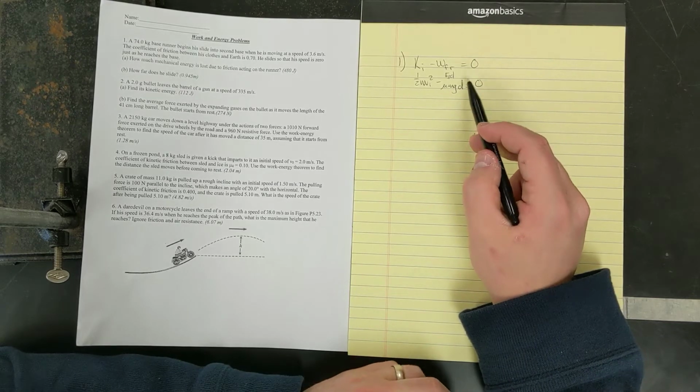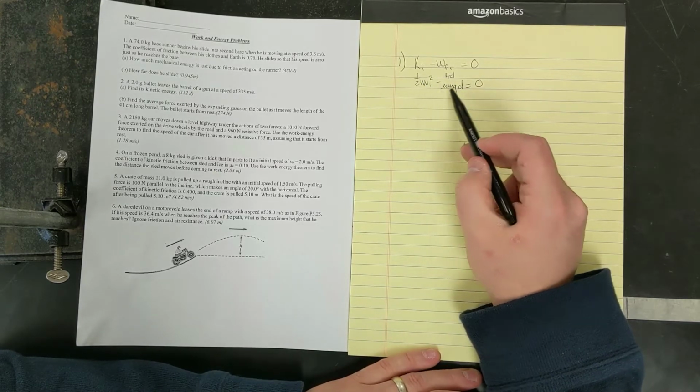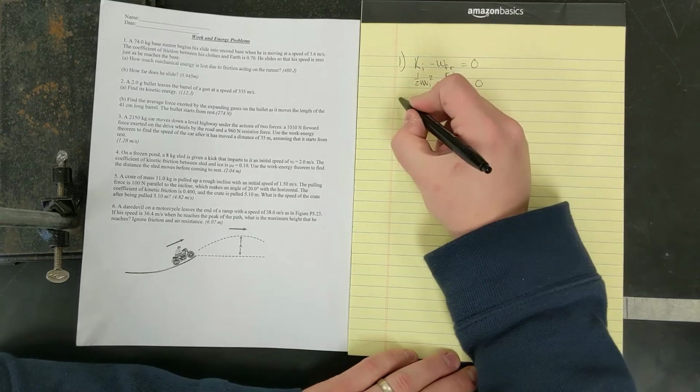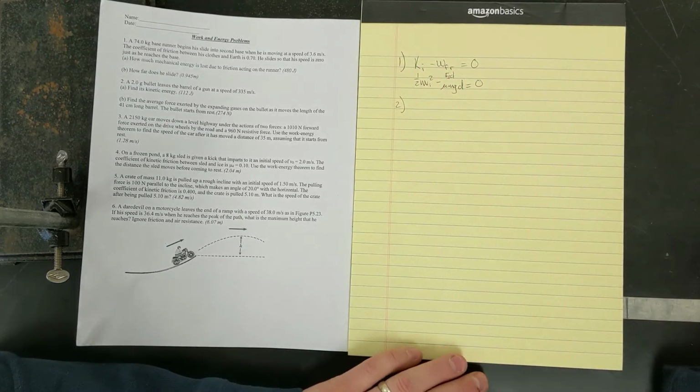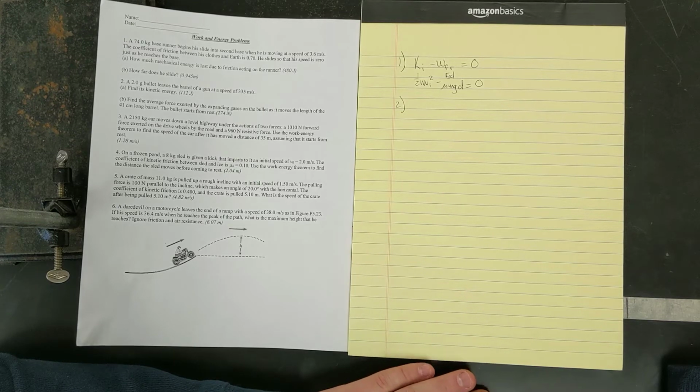That will get into your question for B. The answer to A would just be however much kinetic you started with, because friction is going to get rid of it to get you to your total of 0. Number 2, we have a bullet that is speeding up in the barrel.